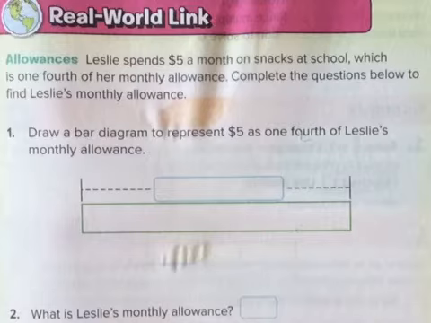Leslie spends $5 a month on snacks at school, which is 1/4 of her monthly allowance. Complete the questions below to find Leslie's monthly allowance. Okay, so she has $5, and we say that's 1/4.